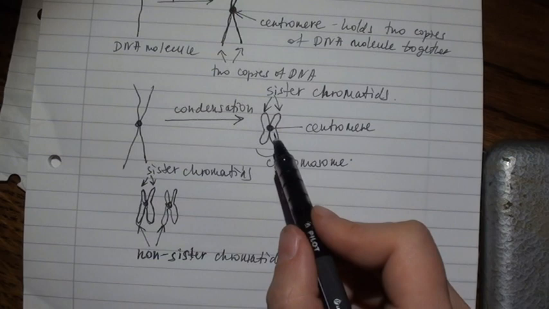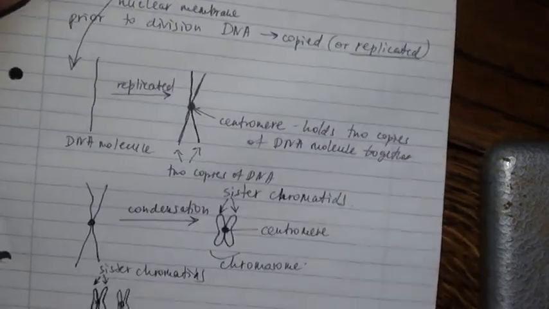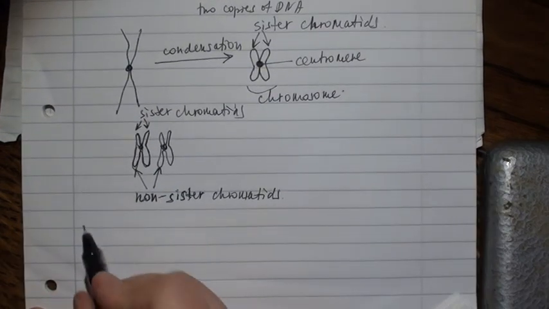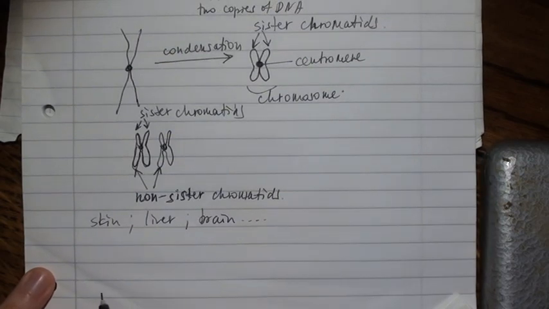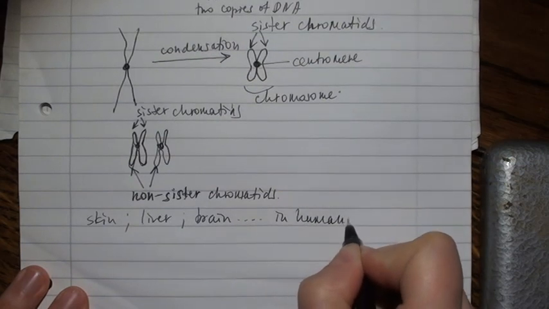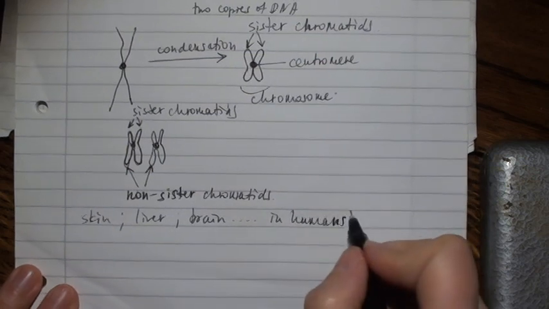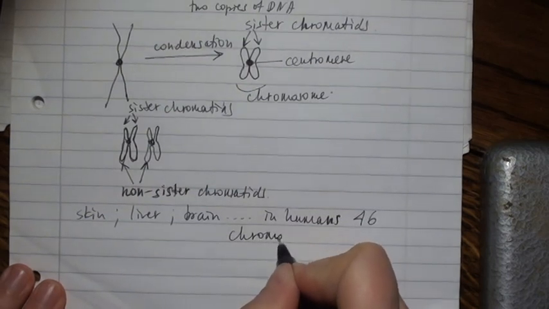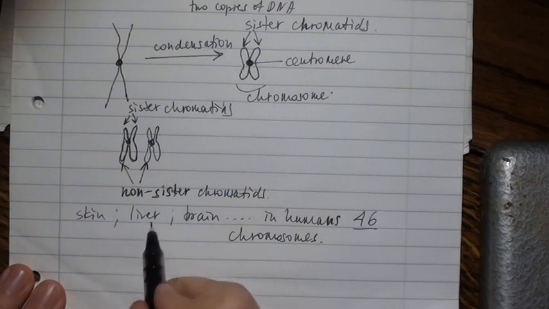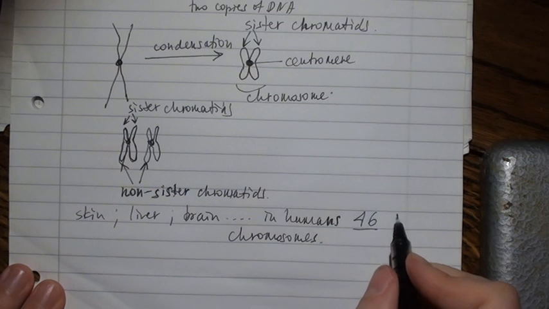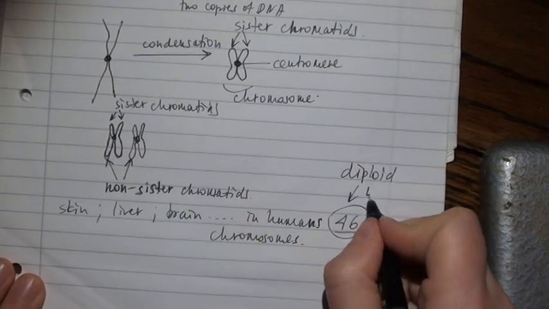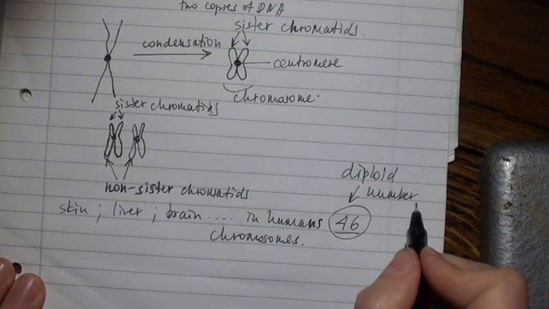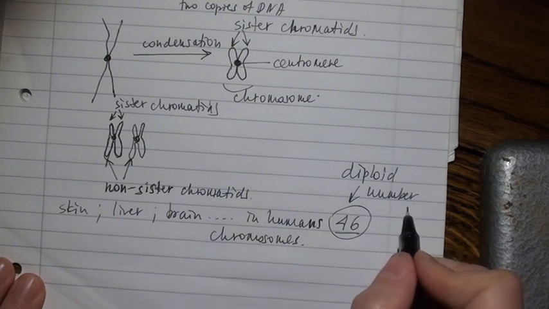Okay, so the next question is, how many of these structures, these chromosomes, do you find in the nucleus of a cell? Well, if you're talking about a normal cell, something like your skin or your liver or your brain, just pick an organ you want, those cells in humans, because different animals will have different numbers, have 46 chromosomes. So 46 chromosomes in your normal cells. And that number, 46, is known as the diploid number. So a bit of terminology here: the diploid number means the full number of chromosomes, which you would find in your bog standard normal cell in your body.